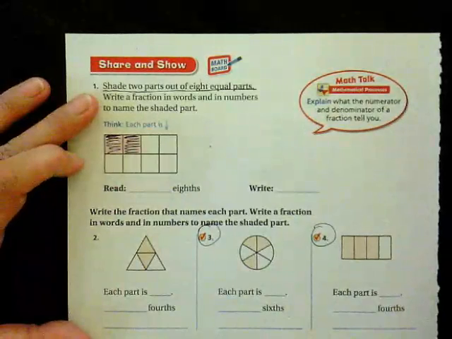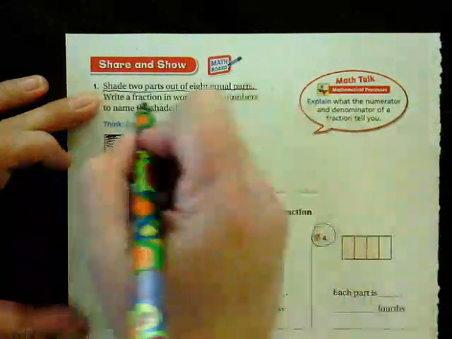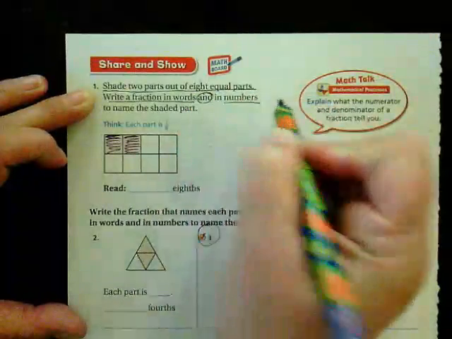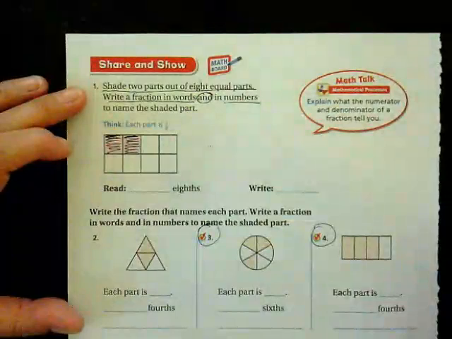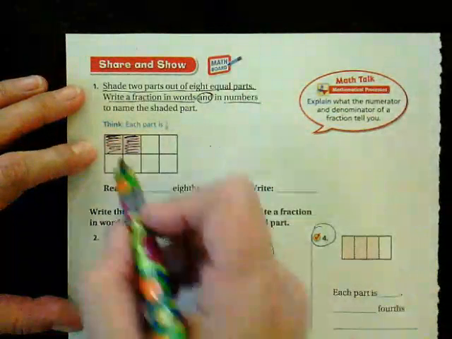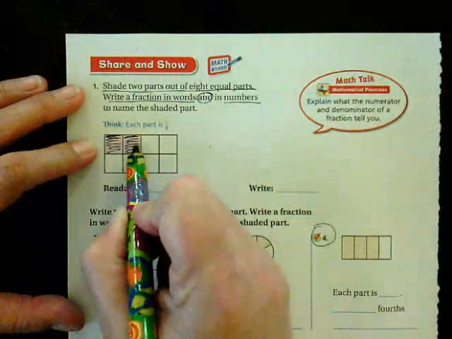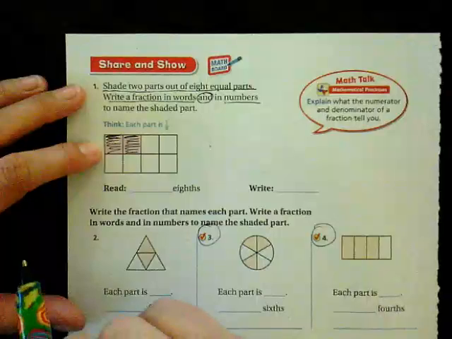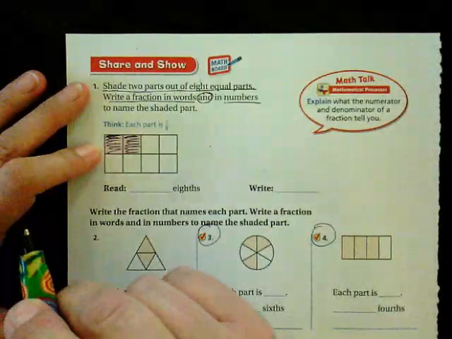Now we need to write a fraction in words and in numbers to name the shaded part. Okay, so if I have 2 units out of 8 shaded, what is that?